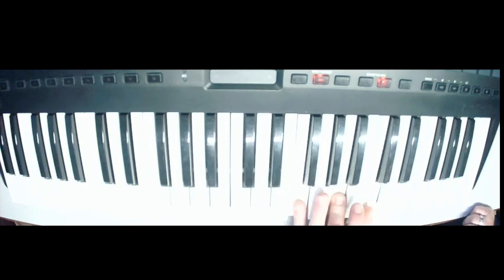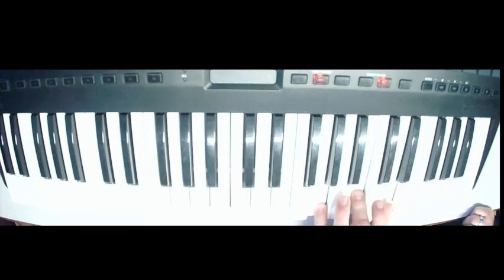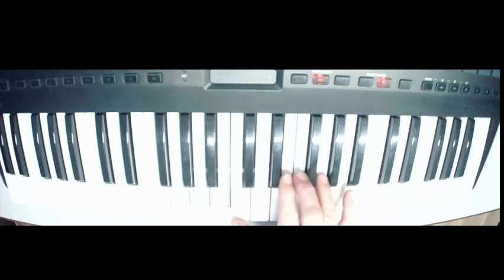Same thing starting on the next note up, G. So we're going to play G, skip a note, B, skip a note, D, and that's a G chord. You now have the skills you need to be able to play a chord progression. So let's go C, F, G, C.